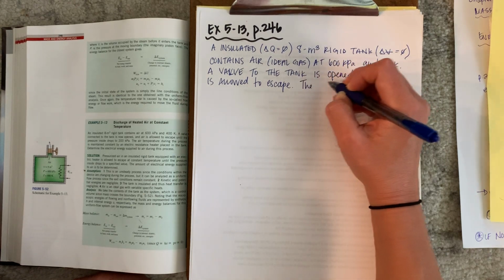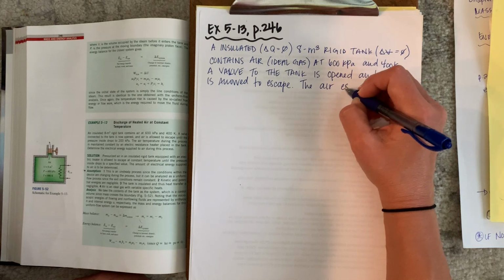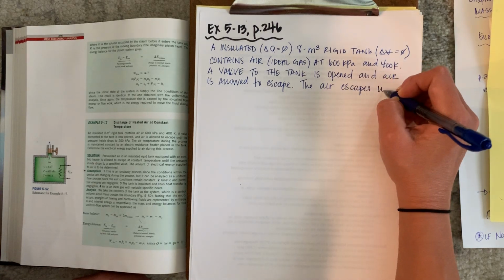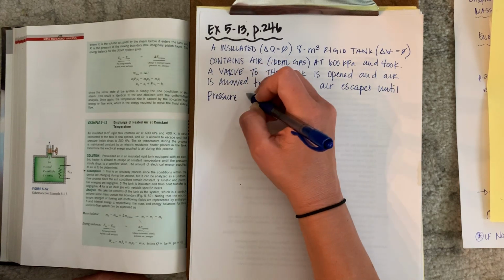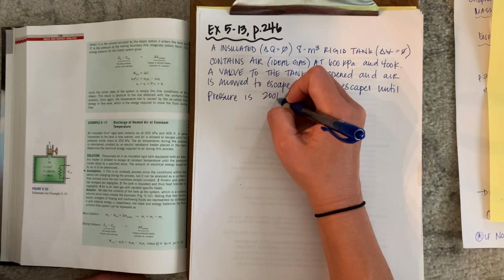The air escapes until the pressure is 200 kilopascal.